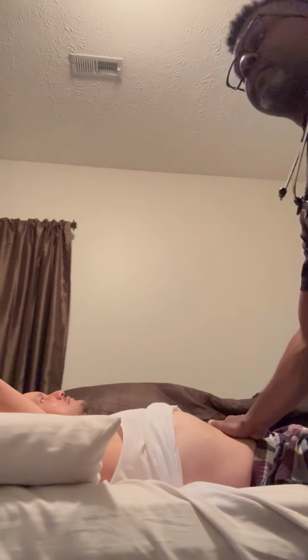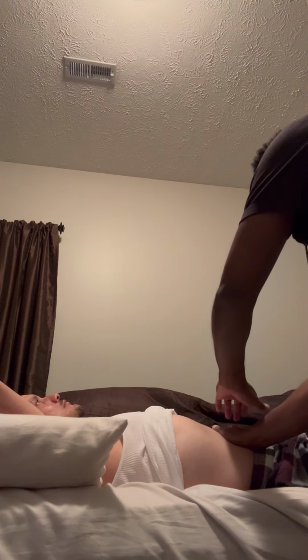I'm going to place my right hand on the belly and start at the midclavicular line, low, near the umbilicus. That's the percussion of the liver.